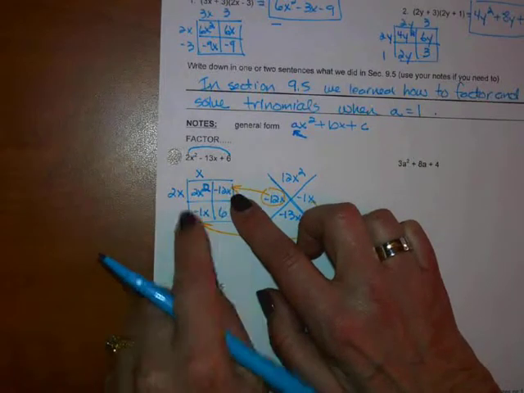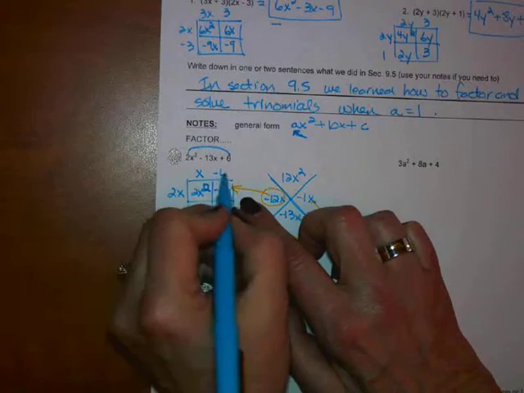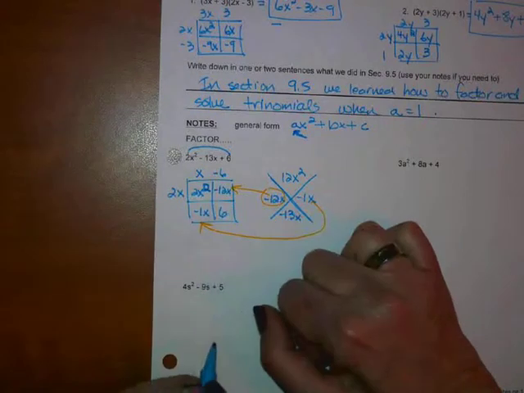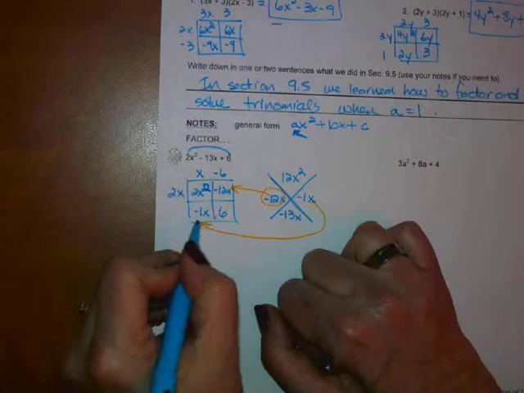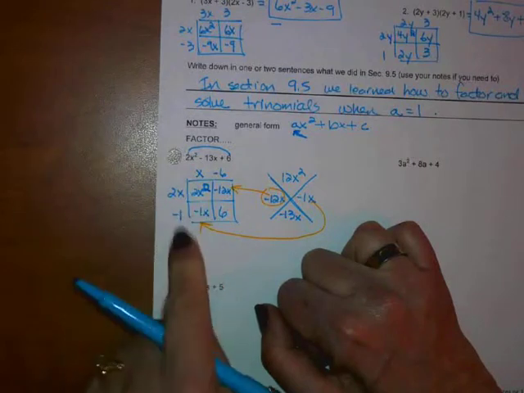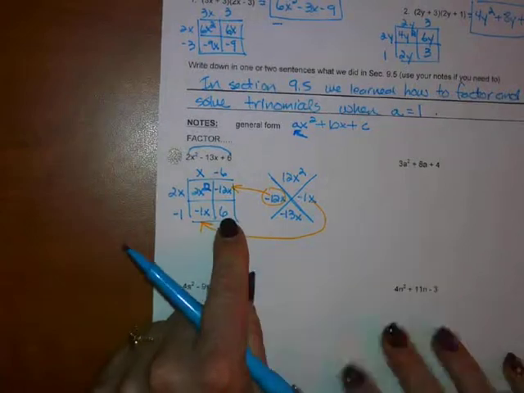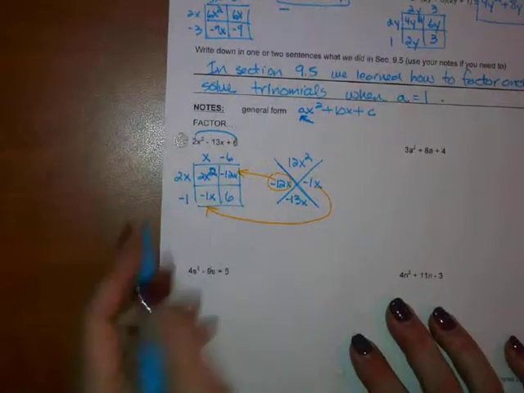This box right here, to go from 2x to negative 12x, I had to multiply by negative 6. This box down here, I had to multiply x by negative 1, and then negative 1 times negative 6 gives me 6. So now I have my factors.